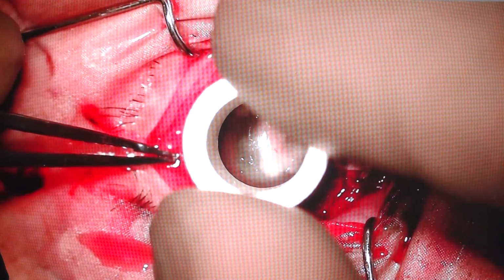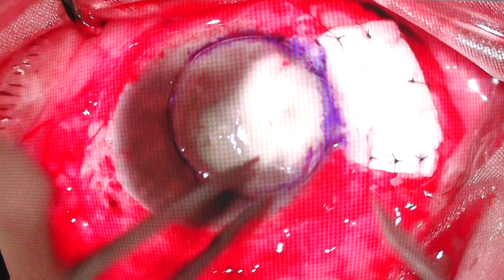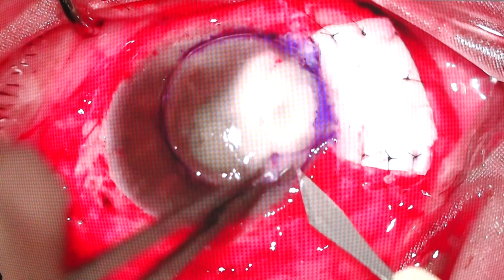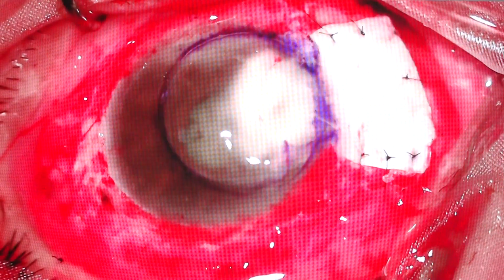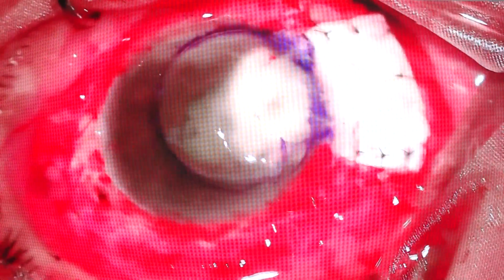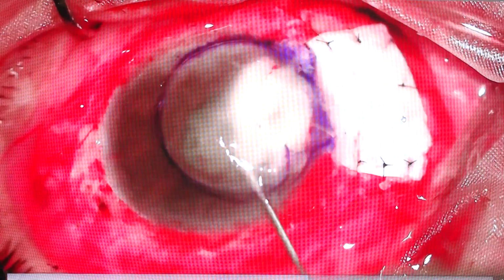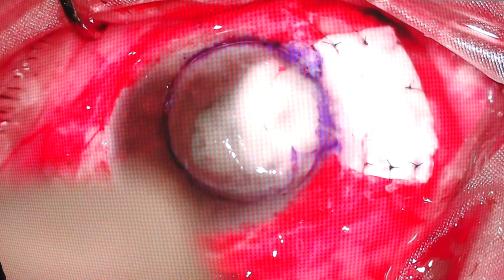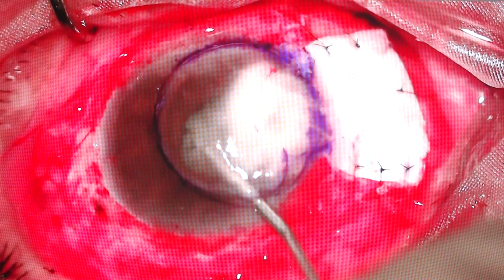So after anchoring the patch graft over the area of melt, now we are going ahead and doing a therapeutic penetrating keratoplasty. The graft will be eccentric. And then the plan is to cover this exposed sclera with human amniotic membrane, since access to conjunctival tissue was difficult in this case.